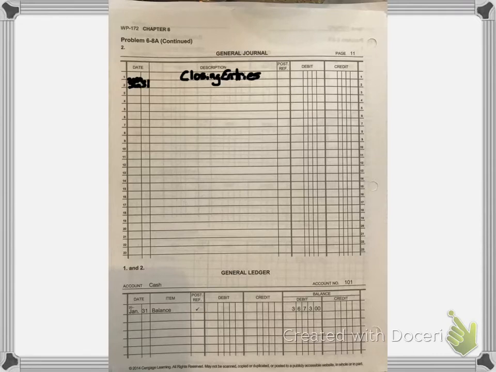Our first closing entry to close revenues to income summary is going to be a debit to repair fees for that balance that we just looked at of $4,700. And the credit to the entry is going to be to income summary.